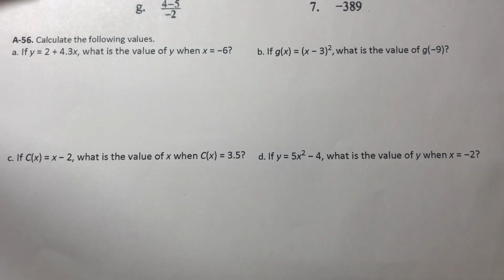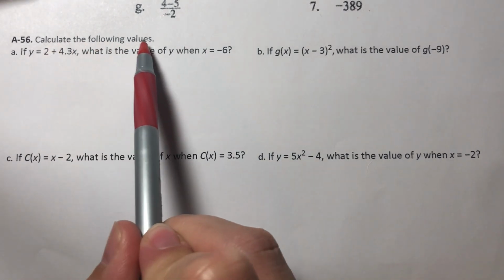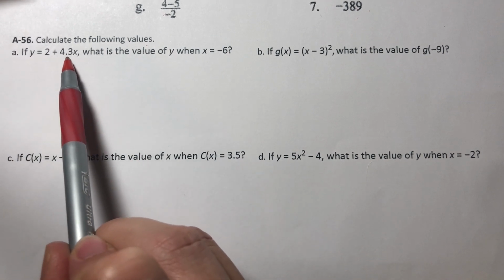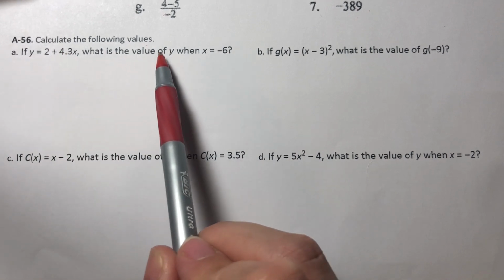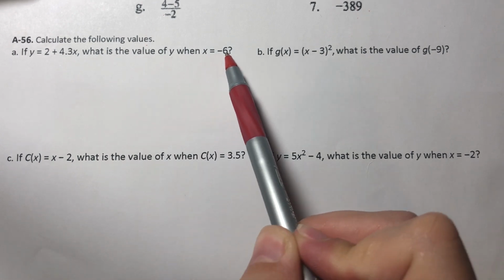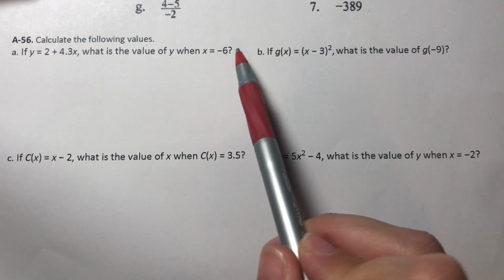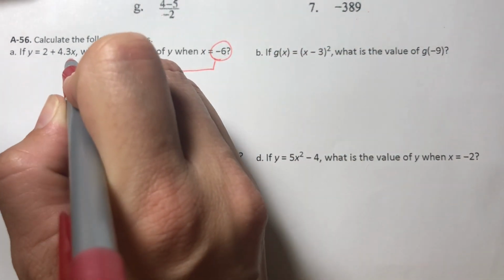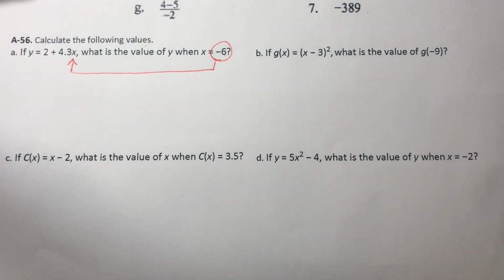Right, last problem in our set of practice. It says calculate the following values. So if y equals 2 plus 4.3x, what is the value of y when x equals negative 6? Don't overthink these. All you're doing is plugging this guy into where you see x in that equation.